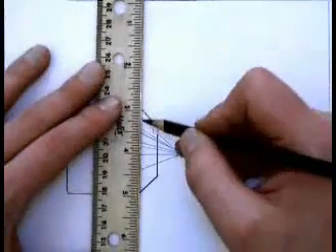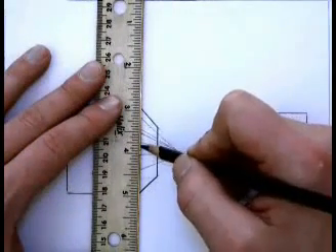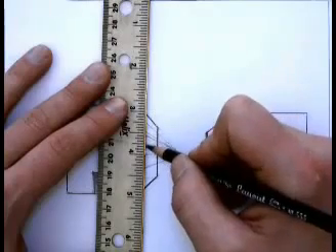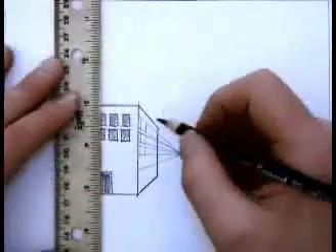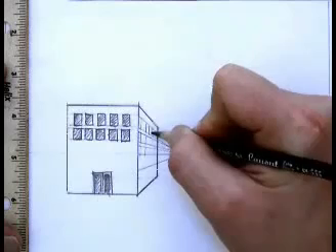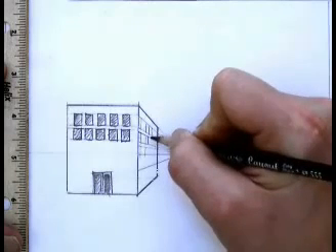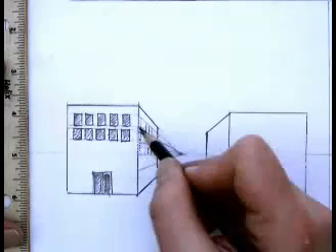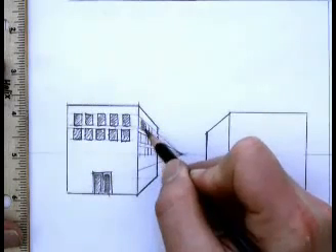Next, I'm going to draw vertical lines, so lines that go straight up and down, to indicate where my windows are going to be. It's kind of hard to see what I'm doing right here, so I'll move the ruler out of the way and just draw these lines straight up and down. Then I'm going to add a little bit of value so it's a little bit easier for you to see these windows.